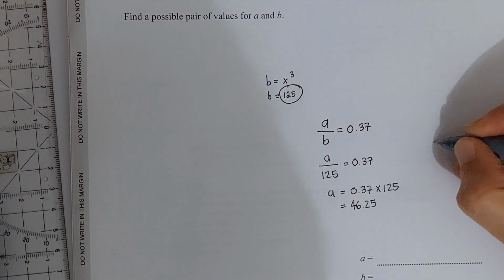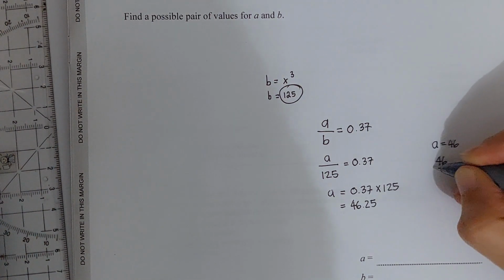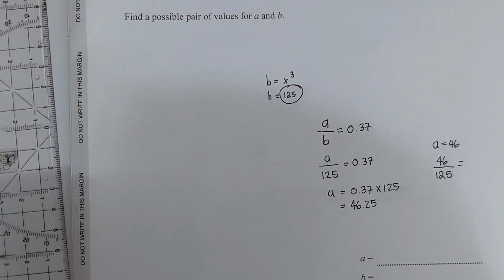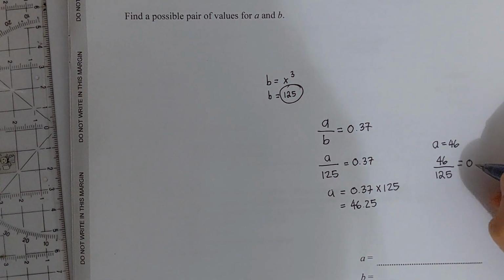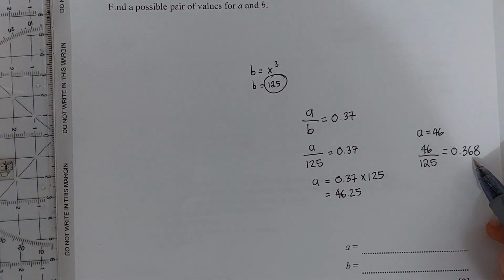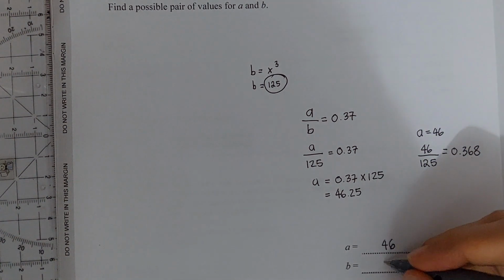If the A is 46, then the result will be 46 over 125. 46 divided by 125 will be equal to 0.368, which, if you round it to 2 significant figures, becomes 0.37. That was correct. So the A will be 46, and then the B will be 125.